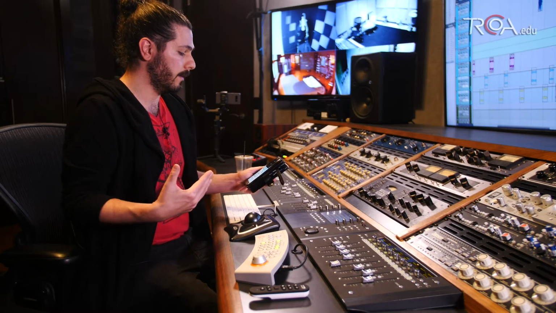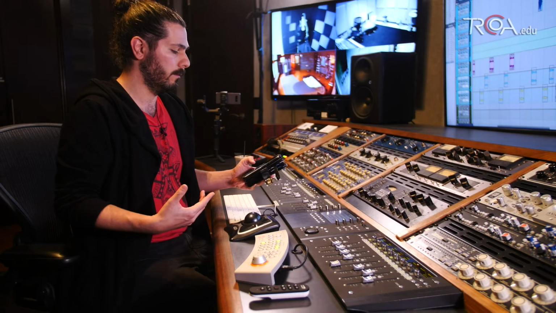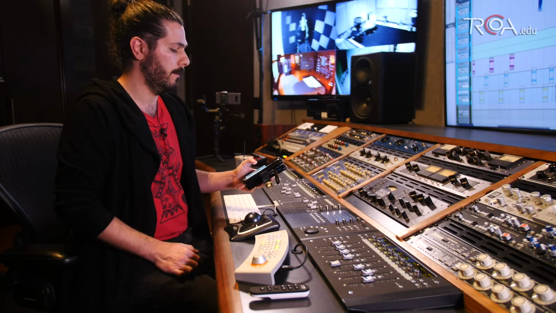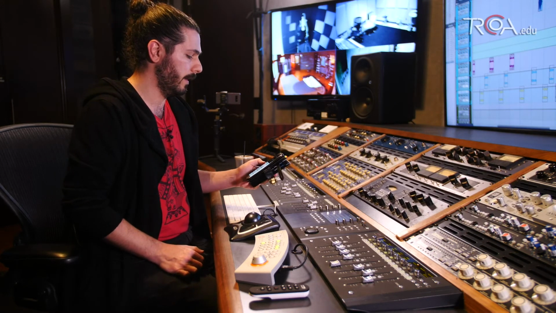If you're trying to record automation, as long as you're in touch mode or latch mode or write mode, you're in automation enable mode, then anything you touch on that fader will be recorded. You don't have to hit any other key or anything like that.